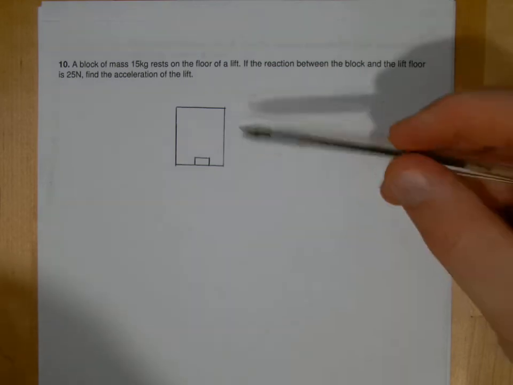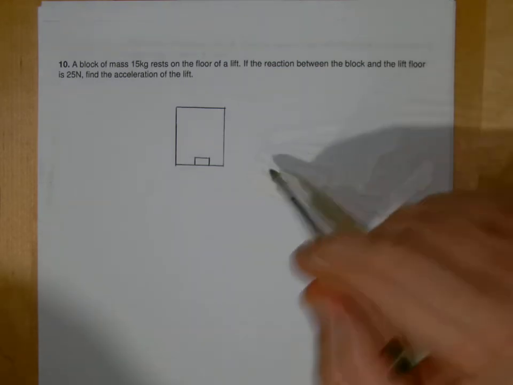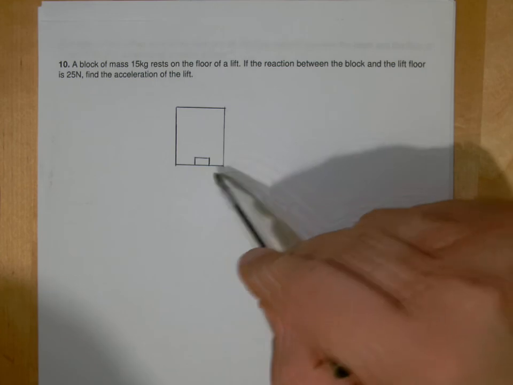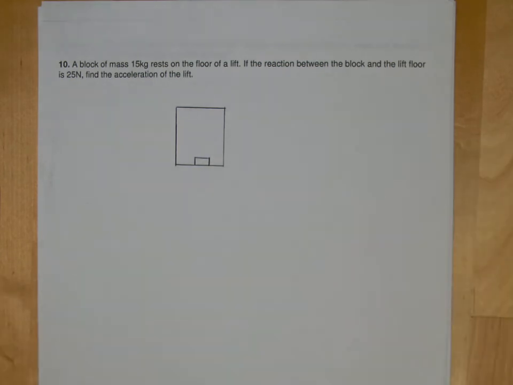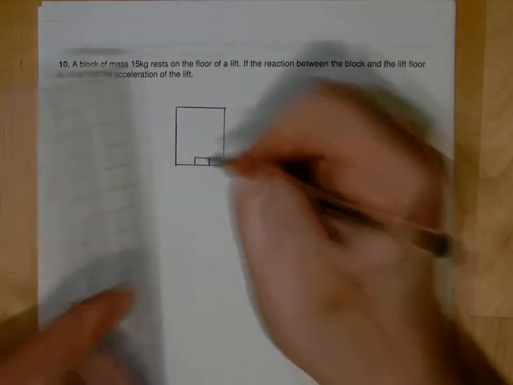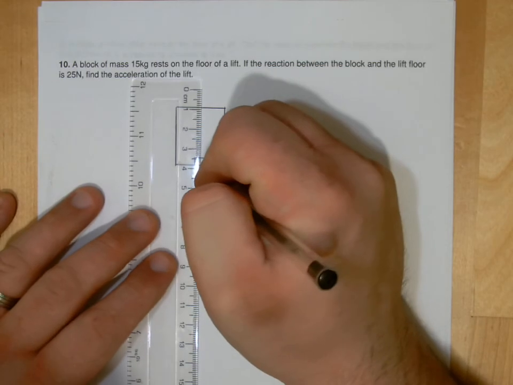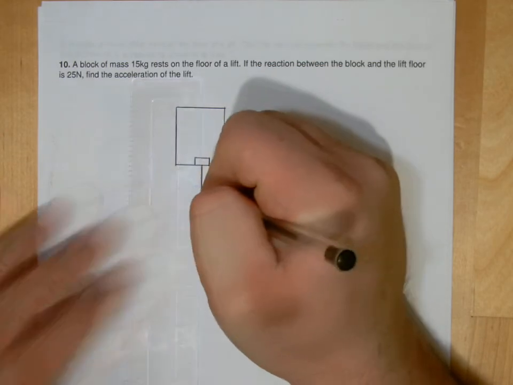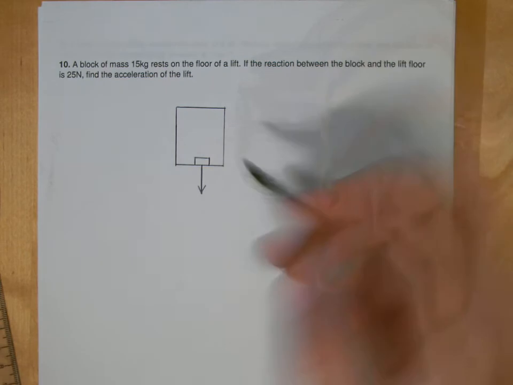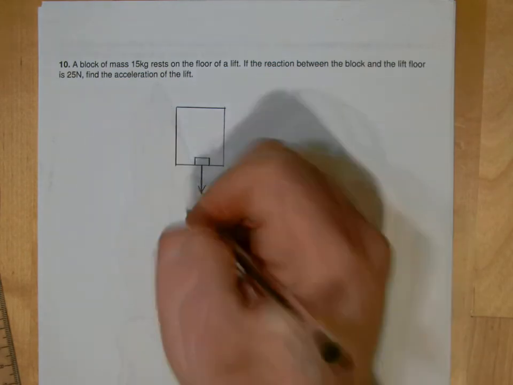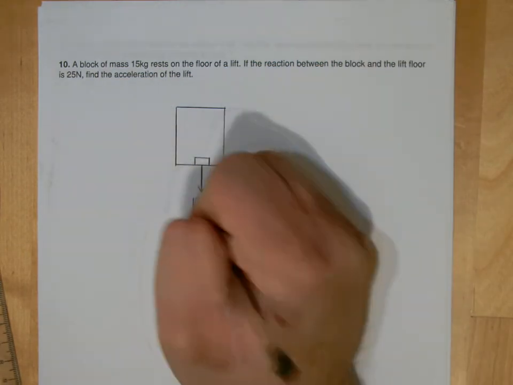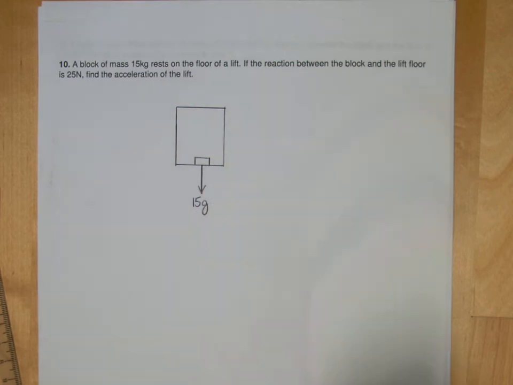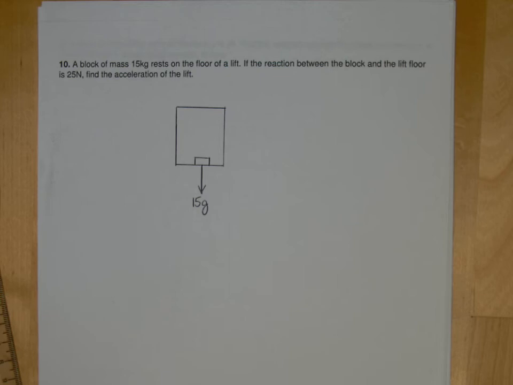Okay, a block of mass 15 kilograms rests on the floor of a lift. So here's my lift and there's the block there. Now because it's of mass 15 kilograms, we can put the force arrow for its weight. So remember, weight is mass times the acceleration due to gravity, so 15g, or 15 times 9.8. That'll give you the value of the weight.